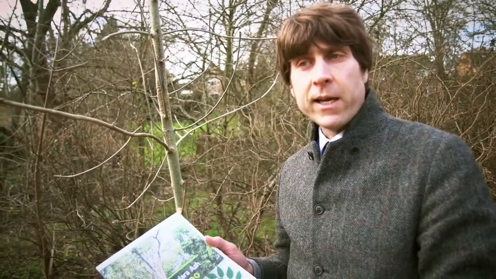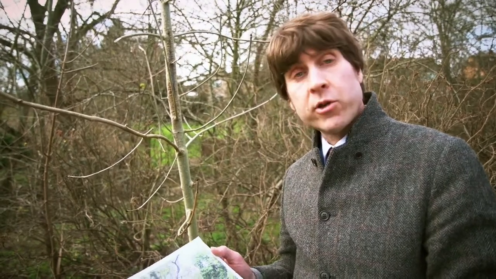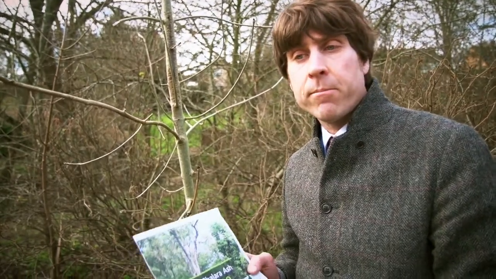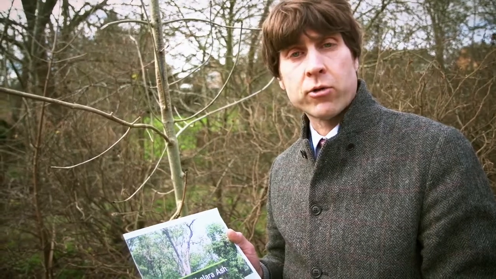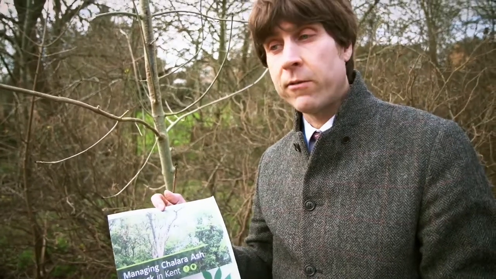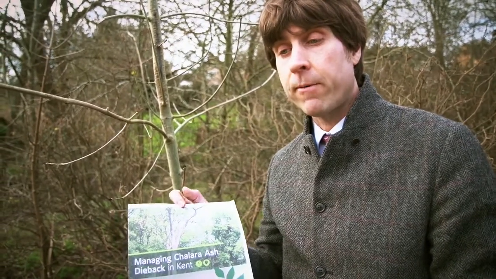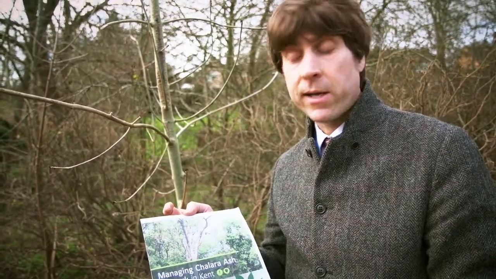Resilience partners in Kent that sit on the strategic coordinating group managing the ash dieback response in the county have produced a number of public information leaflets, as well as providing awareness training for the arboriculture industry and others. This leaflet, Managing Chalara Ash Dieback in Kent, has been very well received and is now being rolled out nationally, and can be found on Kent County Council's website, kent.gov.